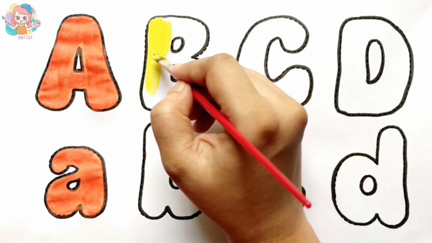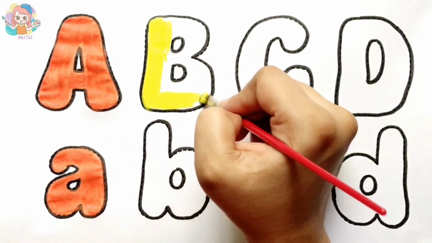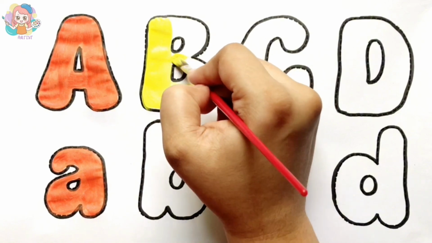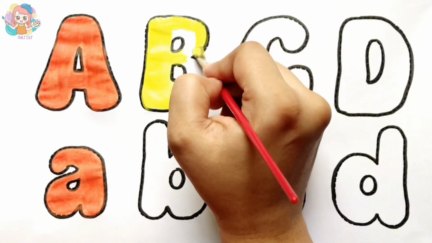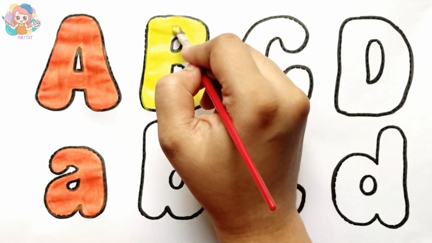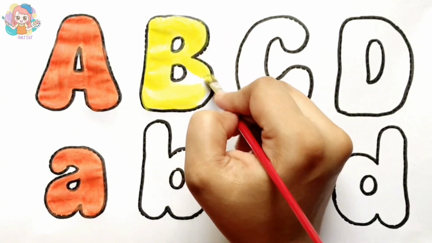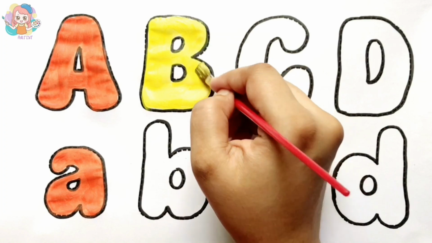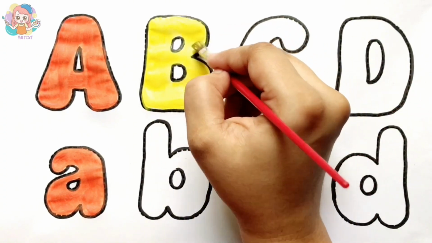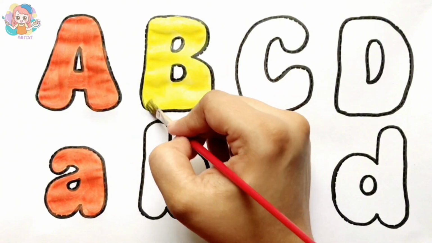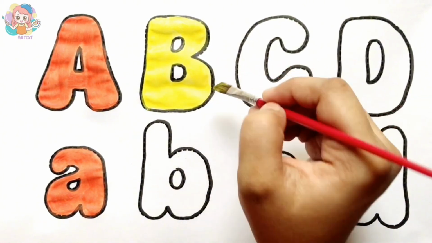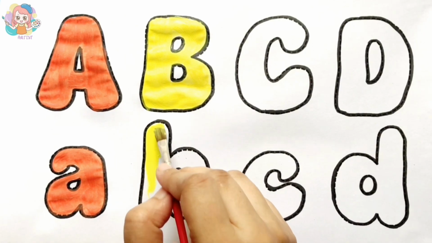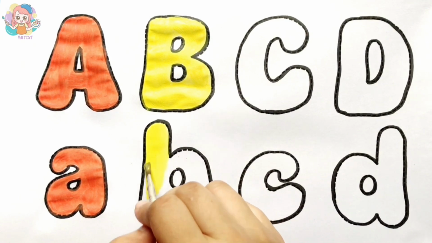Yellow color. B. B for butterfly. Lowercase letter B. B for ball.